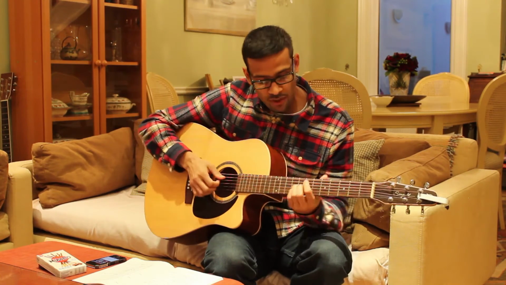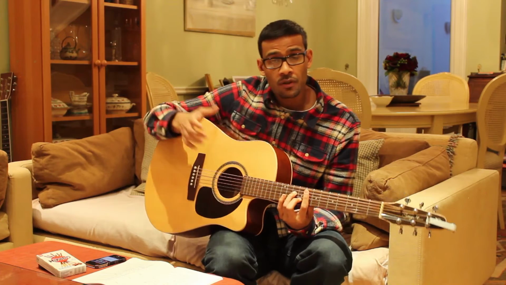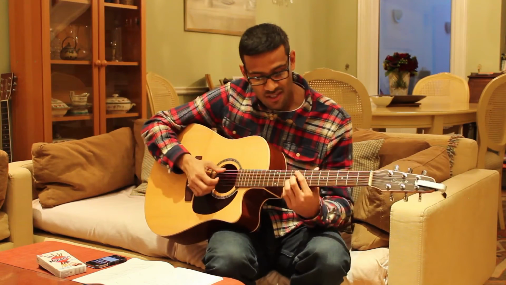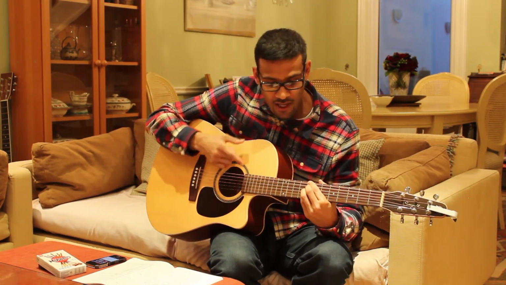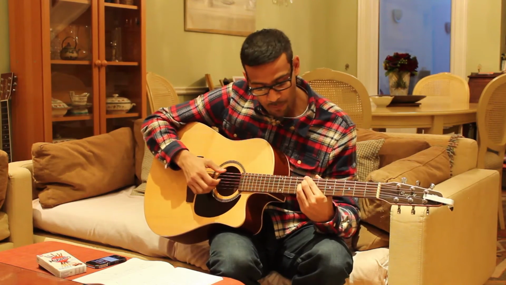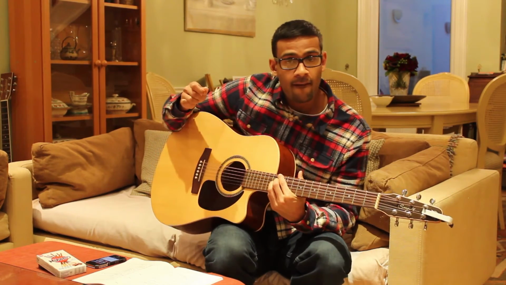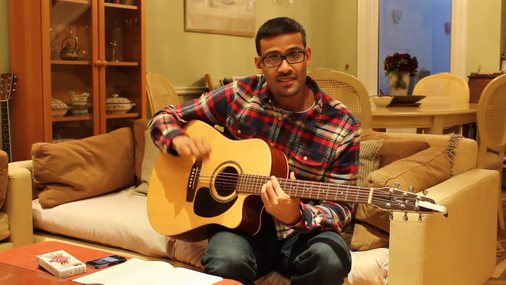So it'll be a bit boring going back to this F minor 7, and again, like I said, we want to go up into the chorus. So now what I'm going to do is slide that same shape, which is a C minor 7, up to the 13th fret, which gives us an F minor 7 but as the 6th string root.